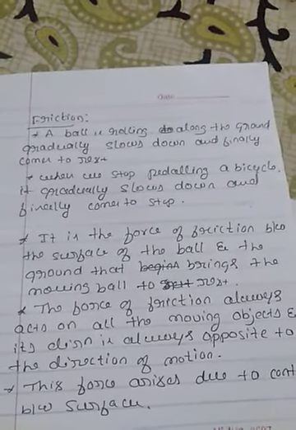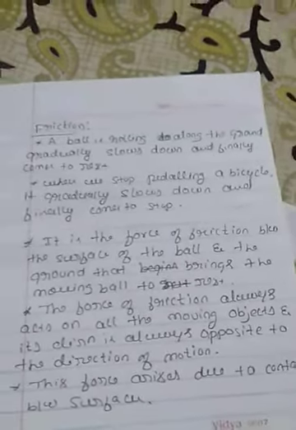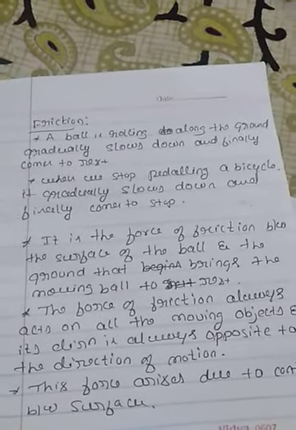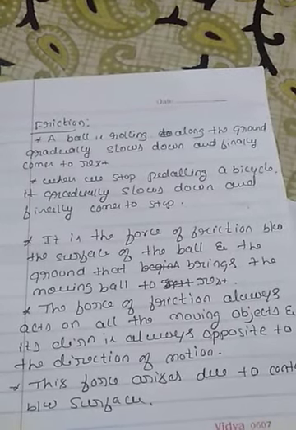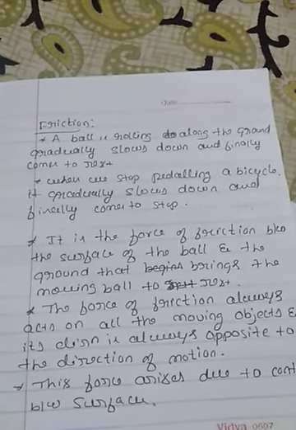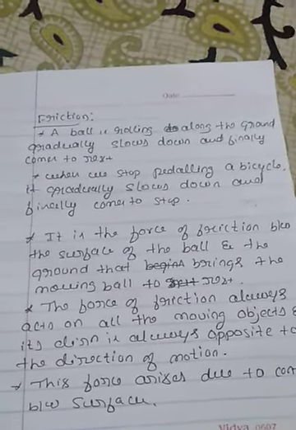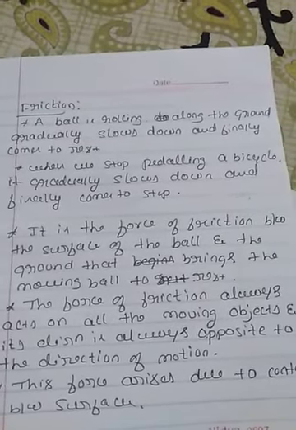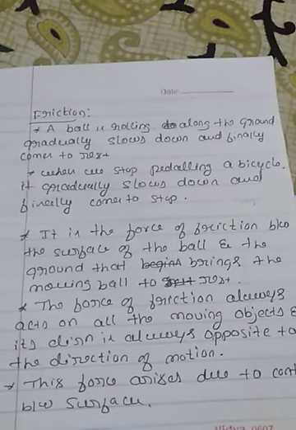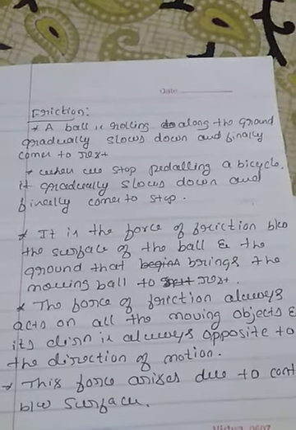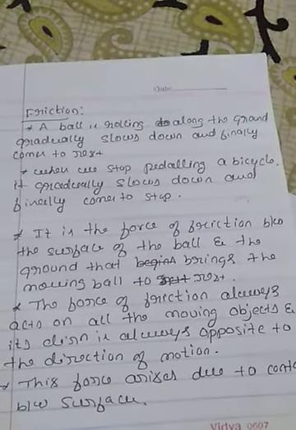So see here, in both examples, no force appears to be acting on the object, yet the speed gradually decreases and they come to rest. It is the force of friction between the surface of the ball and the ground that brings the moving ball to rest. This force is called a friction force. It acts between the surface of the ball and the ground.